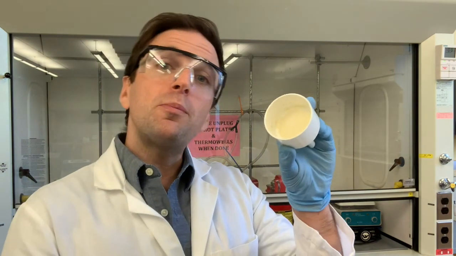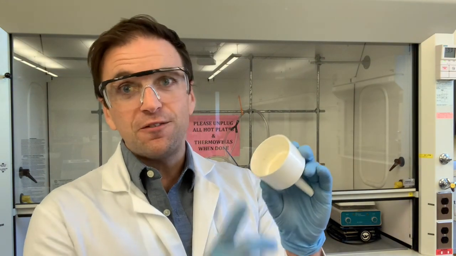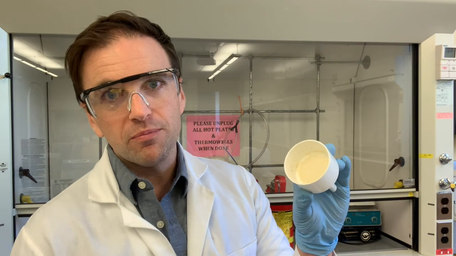But in order to be 100% sure that this is 2-butoxynaphthalene, which is what we expect it to be, we will have to run an IR spectrum, we will have to get its melting point, and most importantly, we will have to run NMR spectra. That will not only tell us if it is in fact 2-butoxynaphthalene, it will tell us if it's pure as well. So that's all we can do at this point. We can't be 100% sure that this is 2-butoxynaphthalene until we get those spectroscopic characterization data.